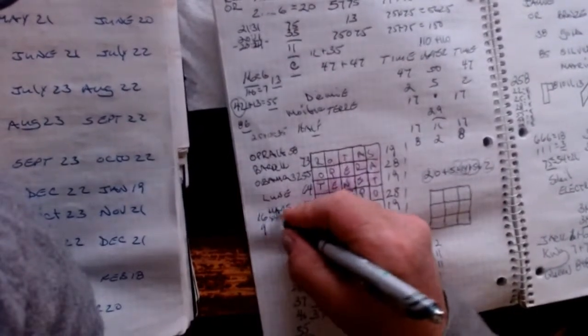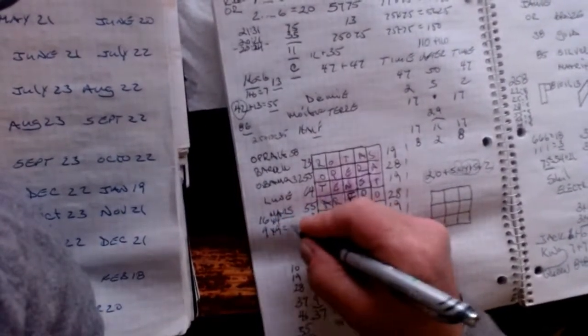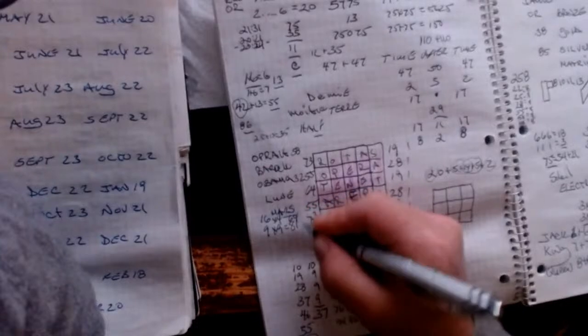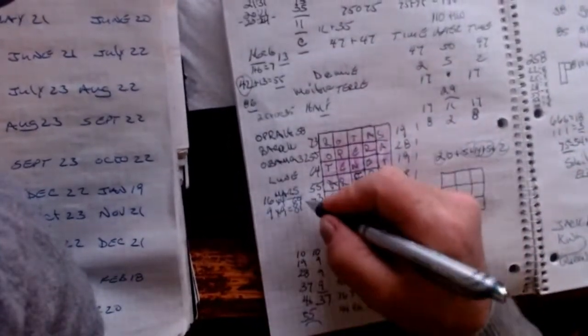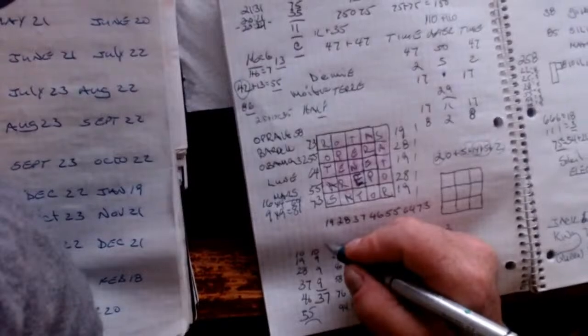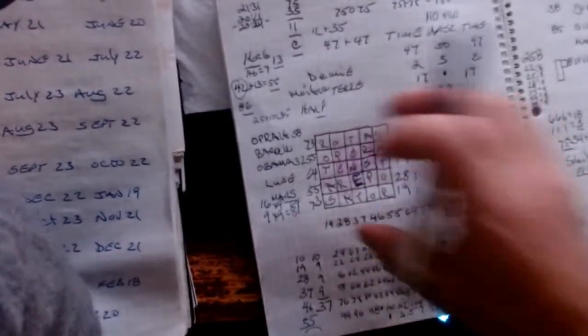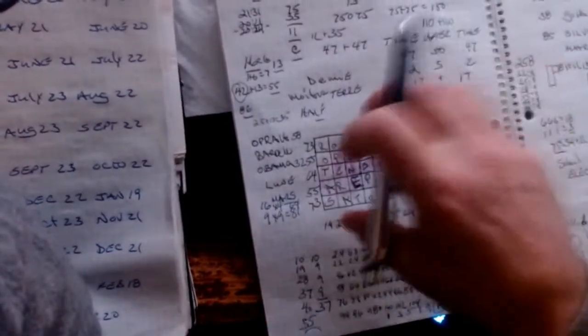You have 16 by 4 and 9 by 9 equals to 81 and 64. 145, or what is 19. This says pi inside of it. This is just what happens in this area.